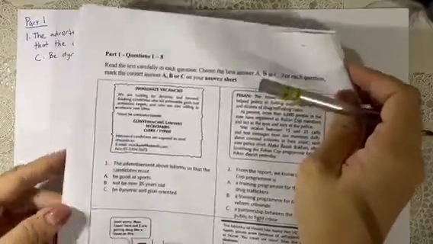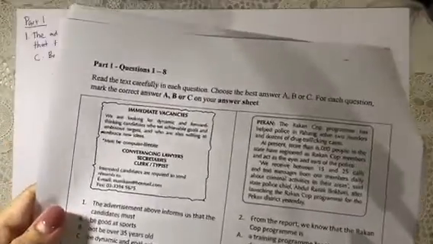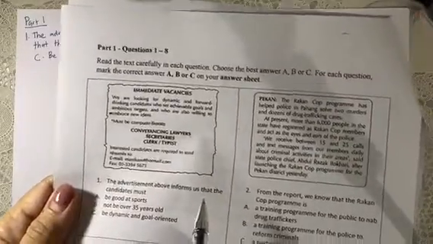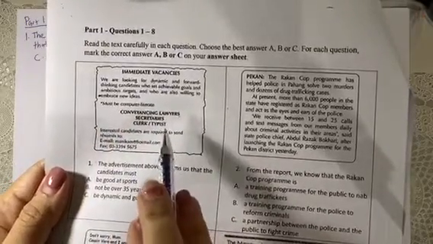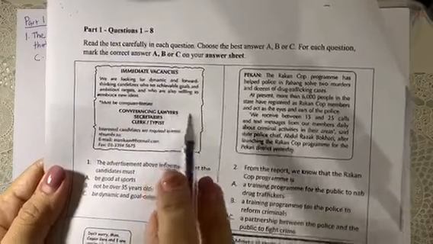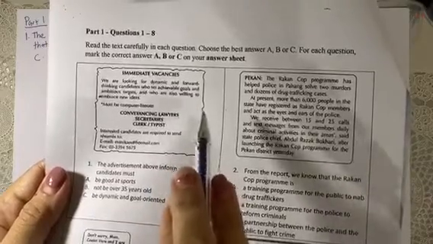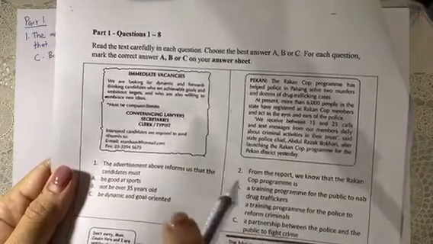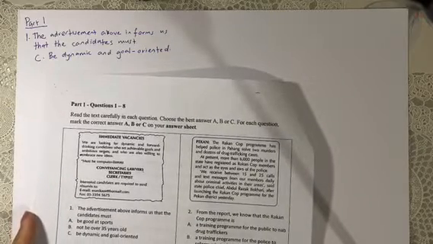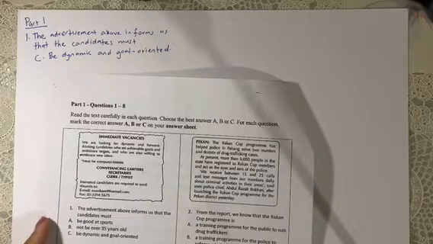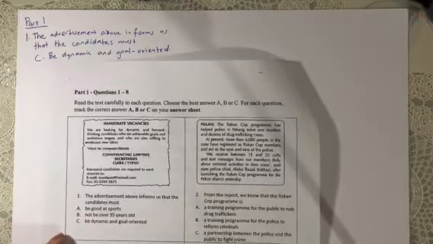On this question, you don't have to copy the graphics. No need. You don't even have to photostat. Tak payah photostat, tak payah salin, tak payah lukis. Tidak penting. So just do it like this. This is for part 1. Any question, please WhatsApp me in the WhatsApp group.